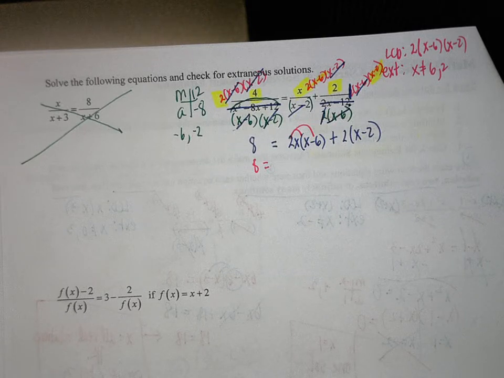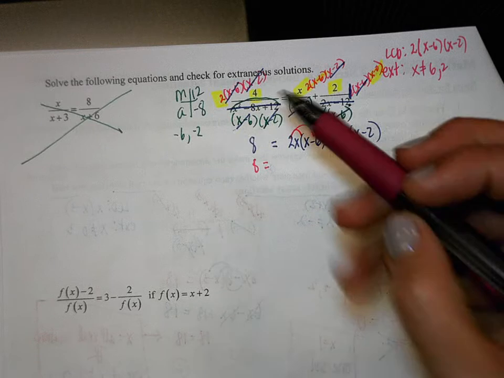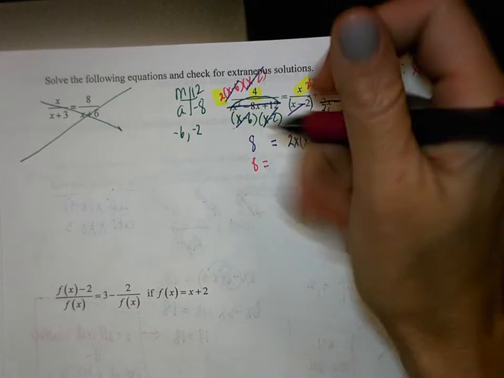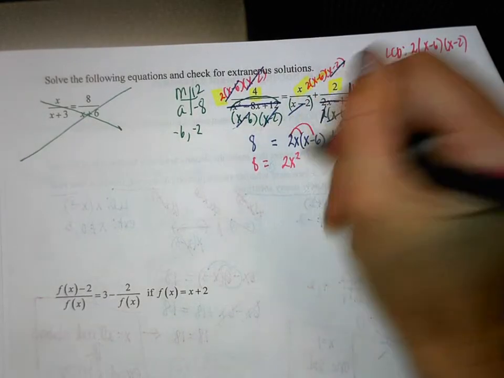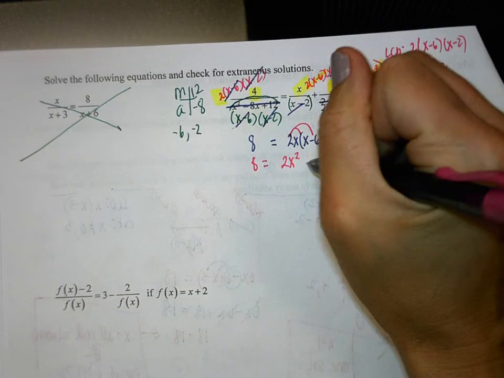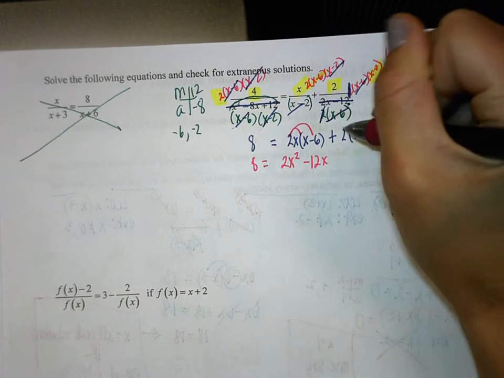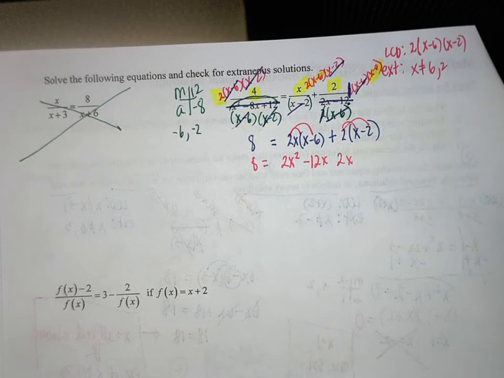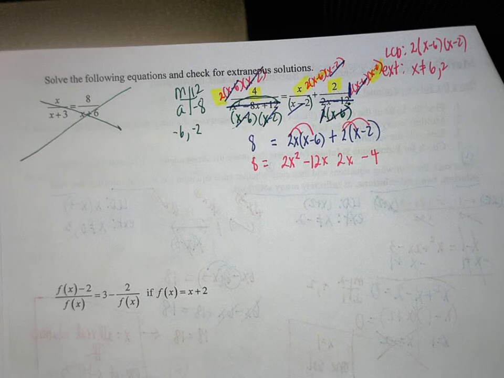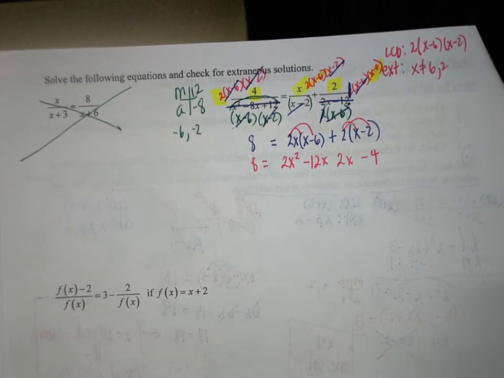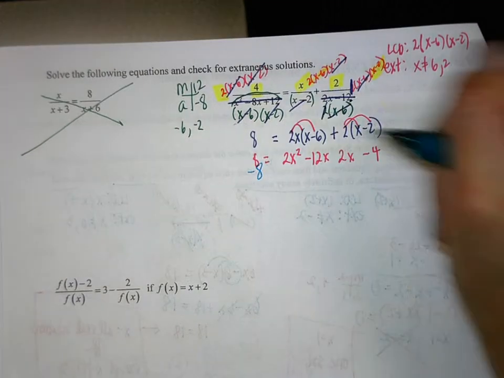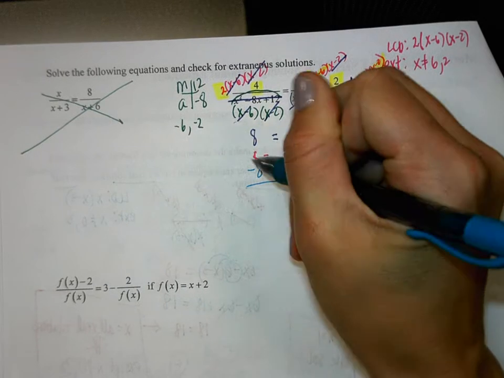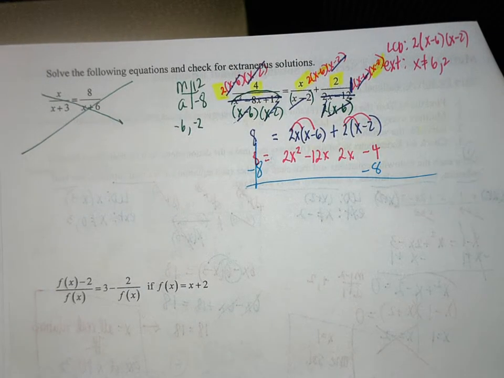All right, so now we're distributing. 2x times x is 2x squared. 2x times negative 6 is negative 12x. And then right here we have a positive 2 times x, which is 2x, and 2 times negative 2 is negative 4. Okay, we know that when we're solving for x, we end up wanting it to be set equal to what? 0. So what I'm going to go ahead and do is subtract 8 over here right now, and then I'm going to go through and combine all my like terms and get it into descending order.